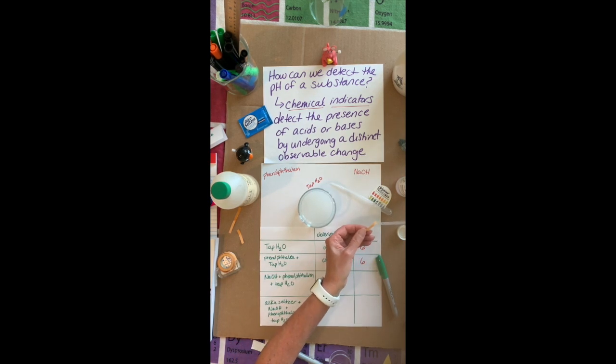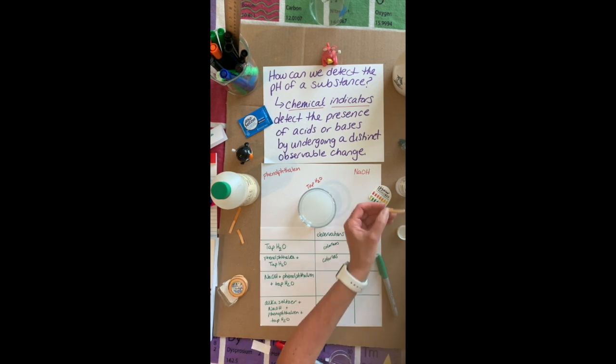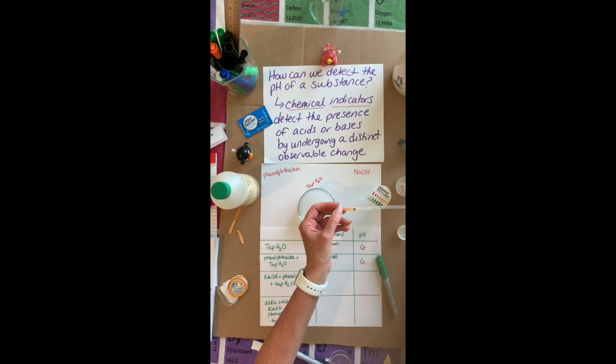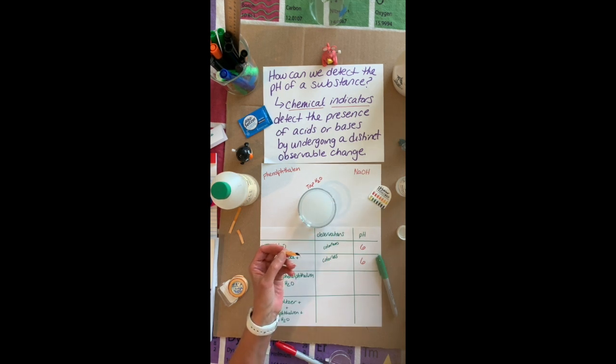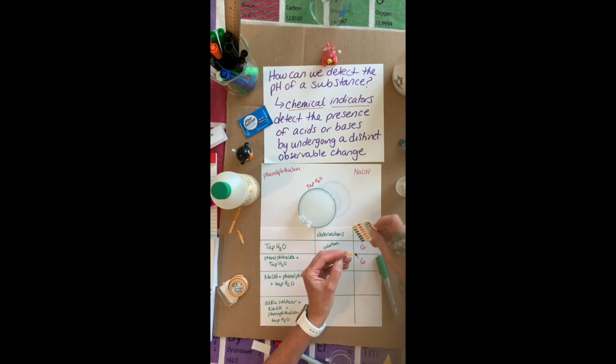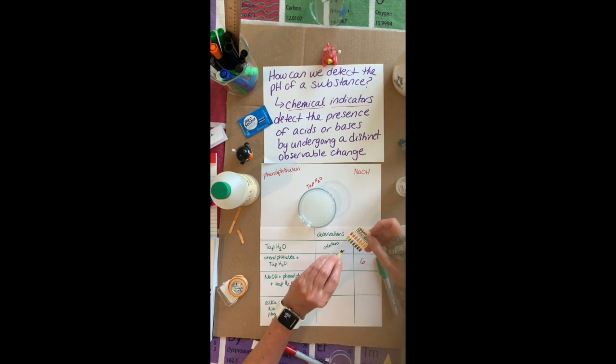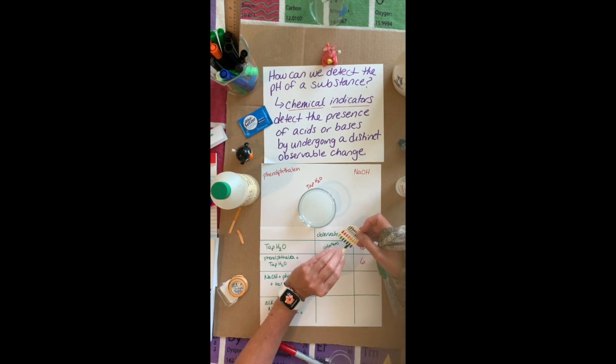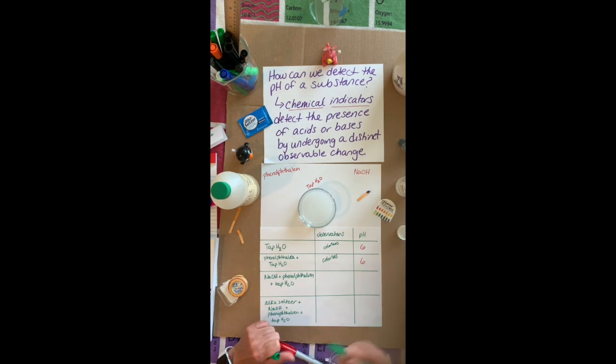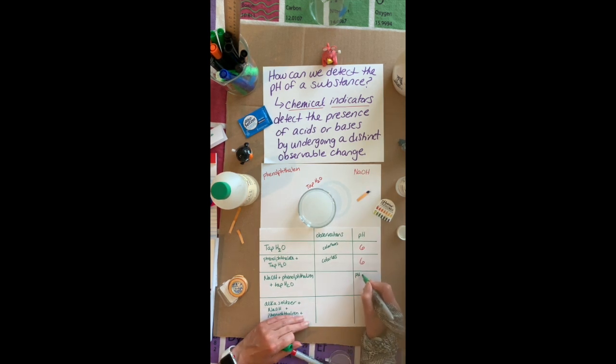I'm just going to use a little bit here. You're going to have to trust me. I've got my goggles on. And notice it's colorless as well. Ooh, there we go. I'm putting it on that pH paper, and I'm seeing quite a dramatic dark color. I'm going to put that at about pH of 13. I'm going pH of 14 for the NaOH alone.